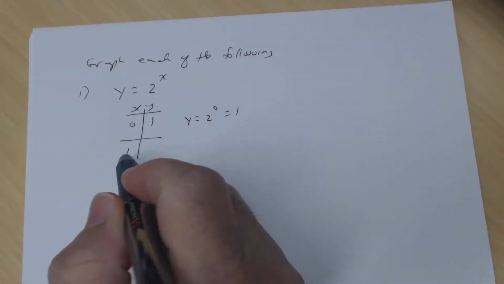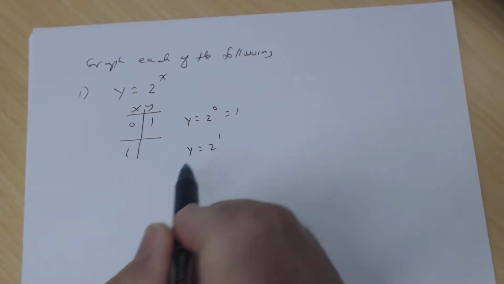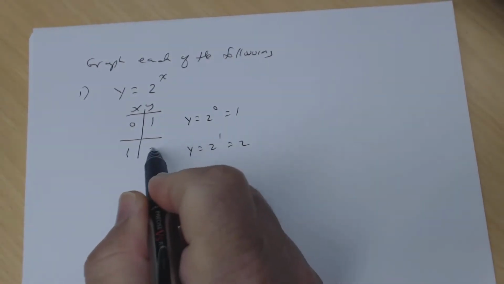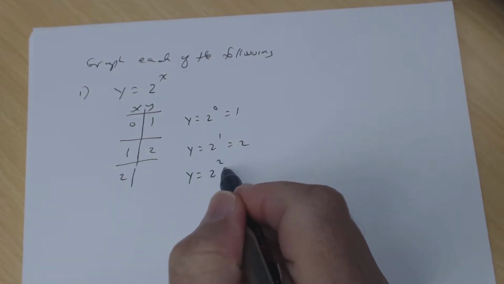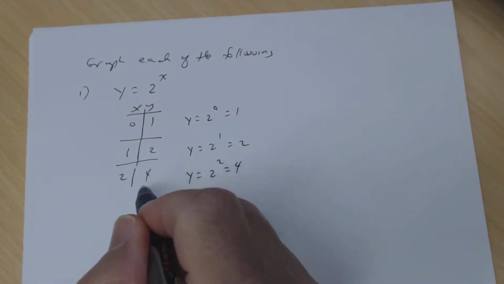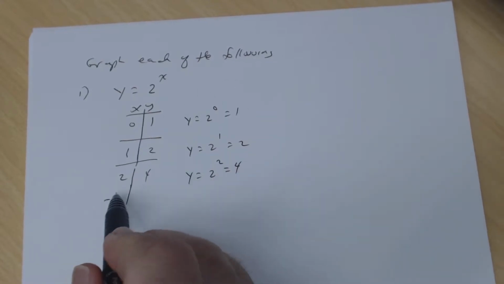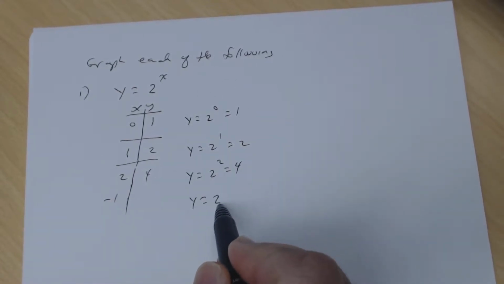If x is, let's say, 1, I get y equals 2 to the 1, which is 2. If x is, let's say, 2, I get y equals 2 squared, which is 4. Let's do a negative 1. If x is negative 1, I get y equals 2 to negative 1.